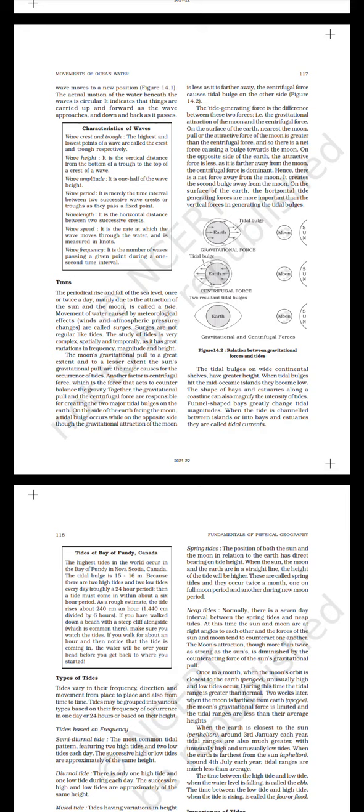The tide generating force is the difference between these two forces, that is the gravitational attraction of the Moon and the centrifugal force. On the surface of the Earth nearest the Moon, the pull or the attractive force of the Moon is greater than the centrifugal force, and so there is a net force causing a bulge towards the Moon. On the opposite side of the Earth, the attractive force is less, as it is farther away from the Moon. The centrifugal force is dominant. Hence, there is a net force away from the Moon. It creates the second bulge away from the Moon on the surface of the Earth.